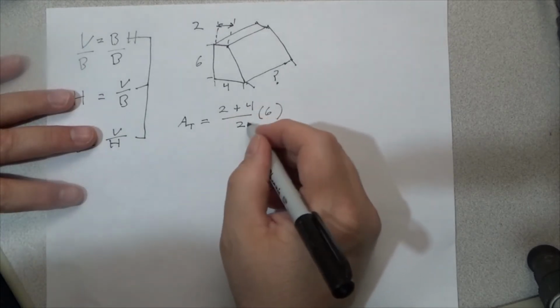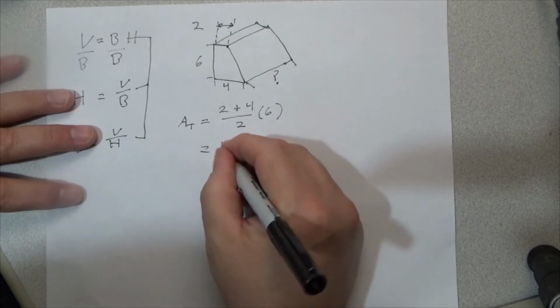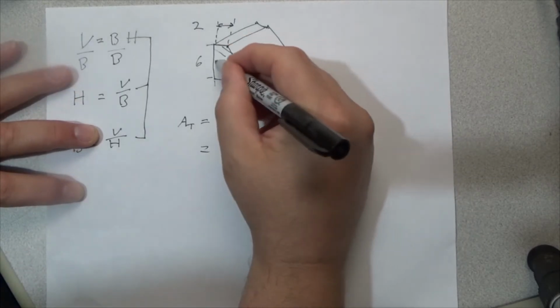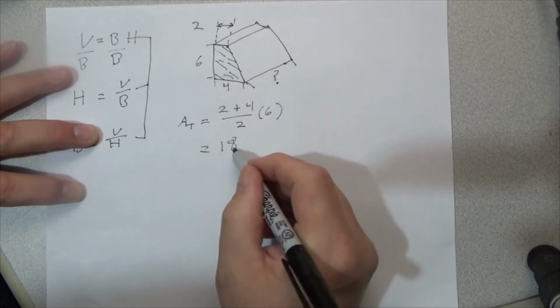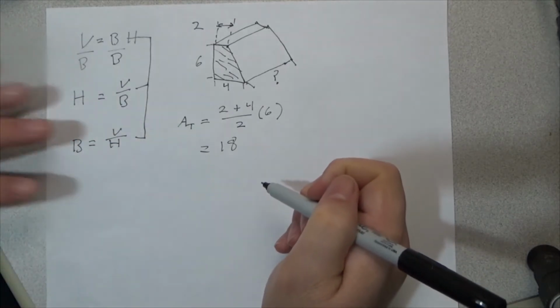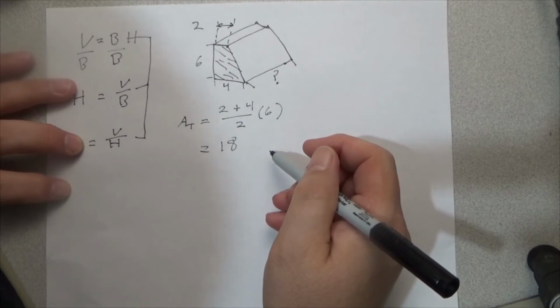So 6 divided by 2 is 3. 3 times 6 is 18. So the area of this base right here is 18 square feet.